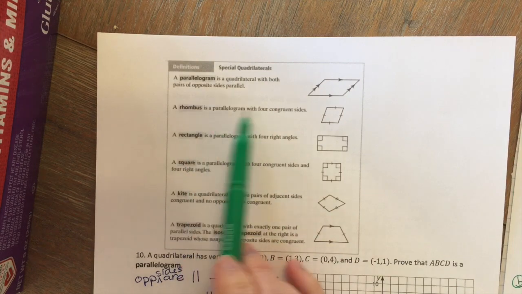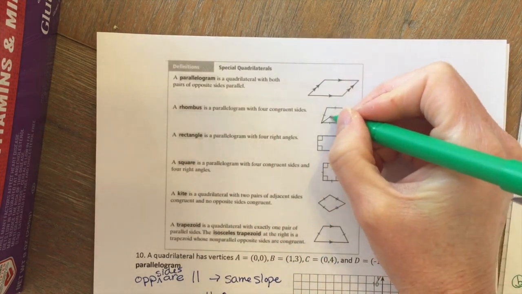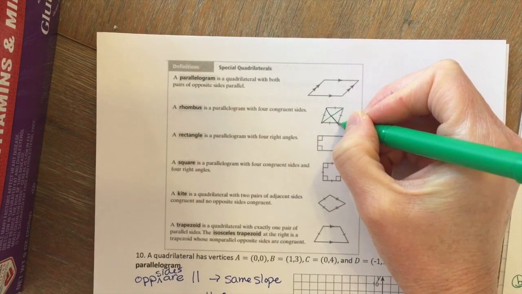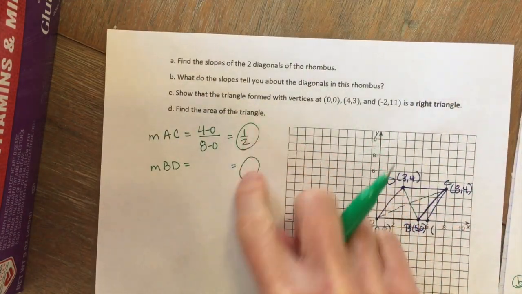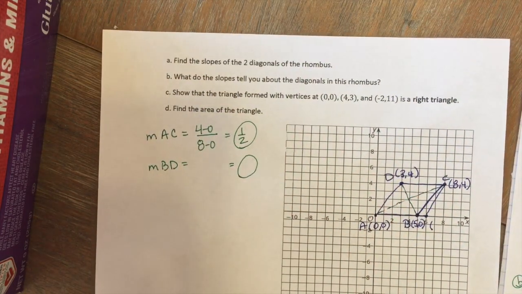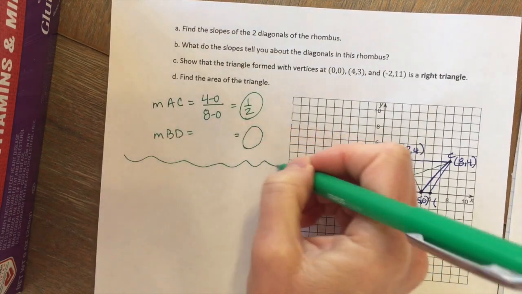the rhombus should have 4 congruent sides. And what you're finding here is something interesting about the slope of the two diagonals. Maybe you can kind of see it from the picture, but you're going to see something when you look at the two slopes. So that's A and B of that problem. C is a different problem.